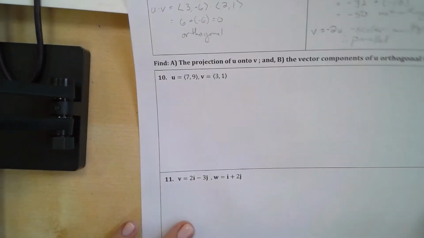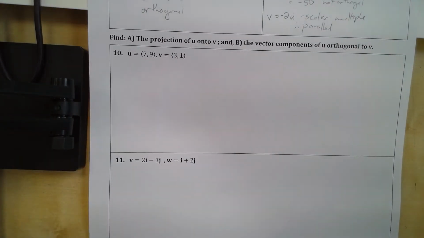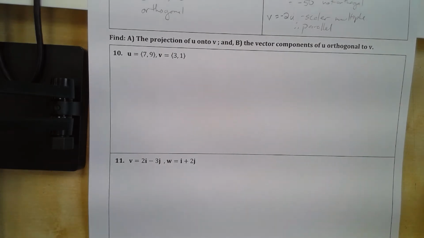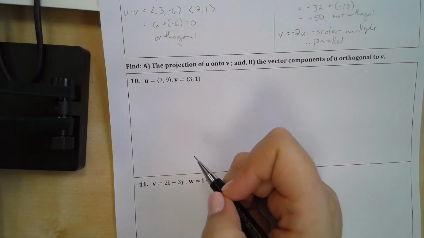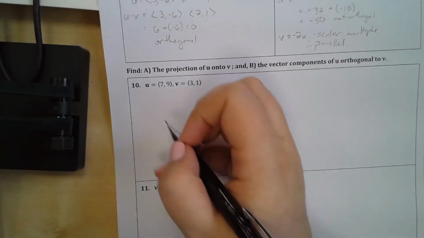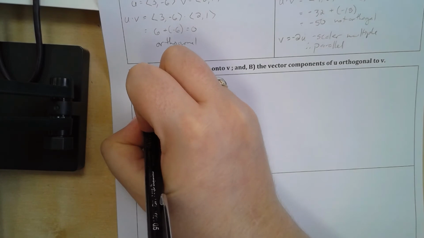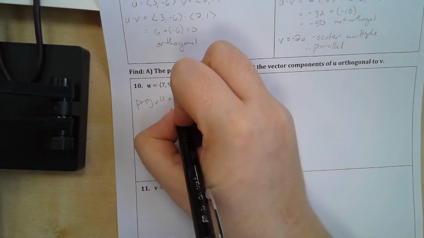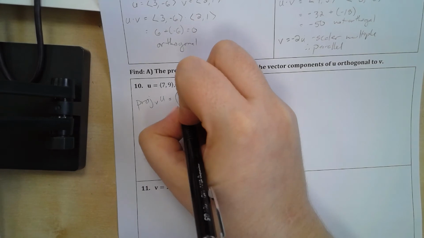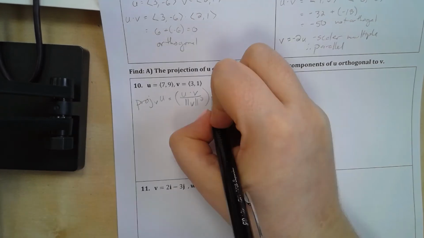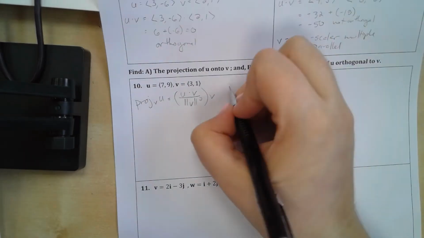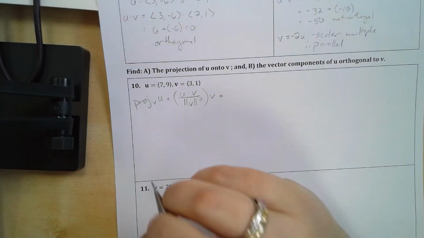All right. Number 10, we're asked to find the projection of u onto v. That's part A. And B, the vector components of u orthogonal to v. Okay, so what does that mean? If we are asked to find the projection of u onto v, we have a formula for that. The projection of u onto v is equal to the dot product of u and v over the magnitude of v squared, all of that times the vector v.